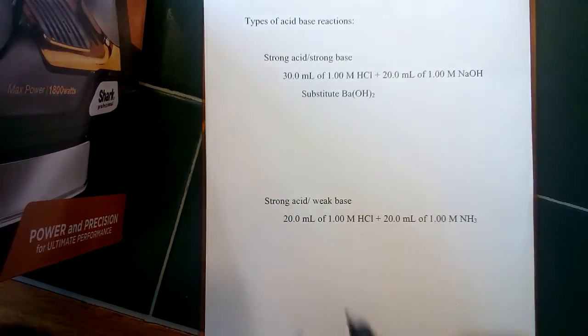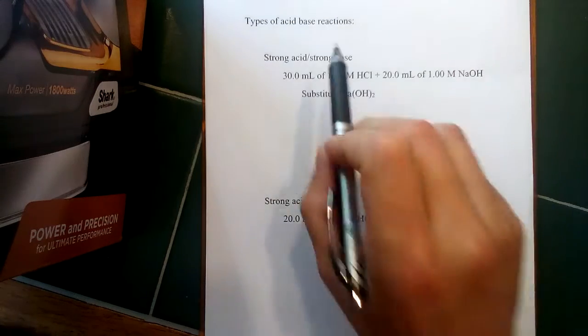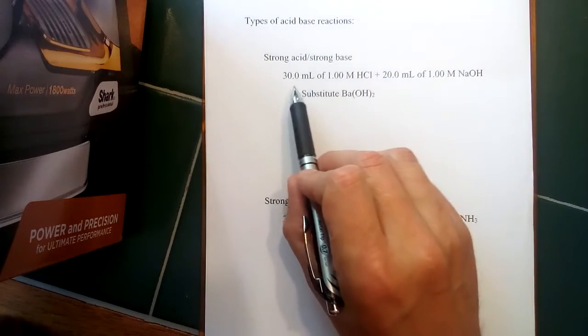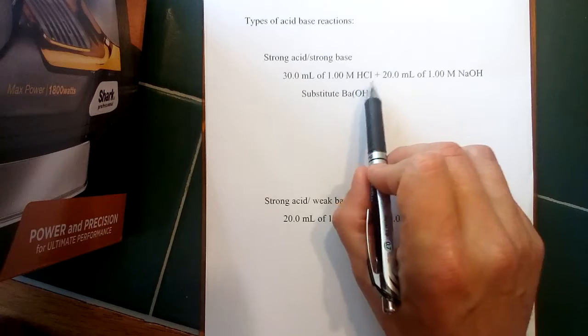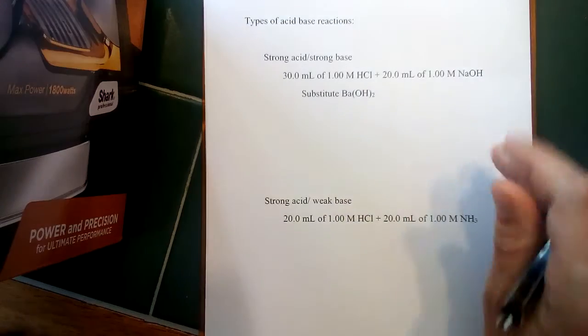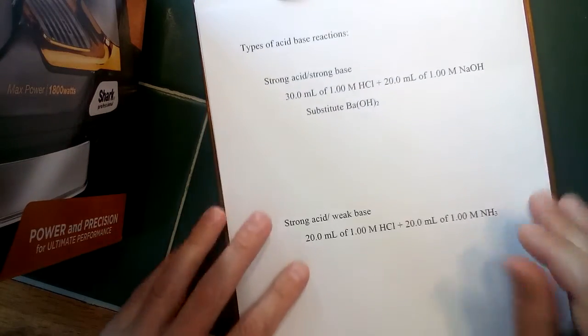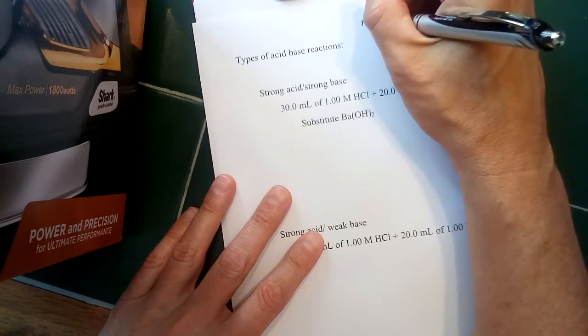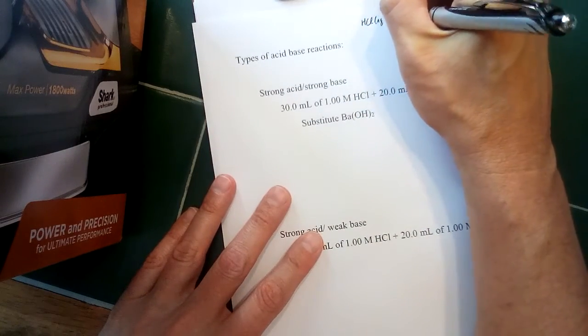So we've got a couple different types of possible reactions here that we're going to try to look at individually. The first one is what happens when a strong acid reacts with a strong base. So in this case, we've got a certain quantity of hydrochloric acid reacting with a certain quantity of sodium hydroxide. So let's look at that reaction. I'm going to put it a little higher on the page. This is one of the places where I did not leave a lot of space.